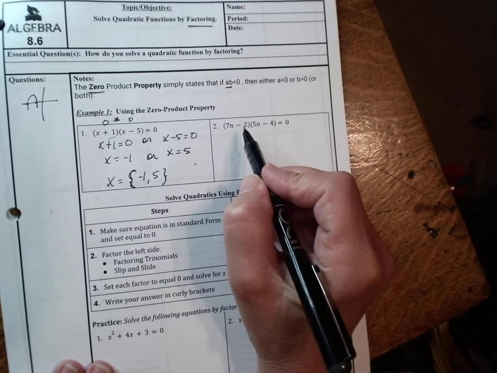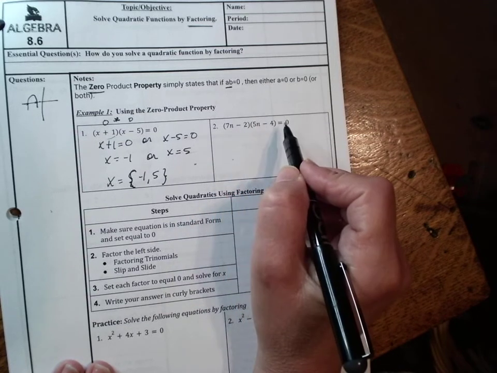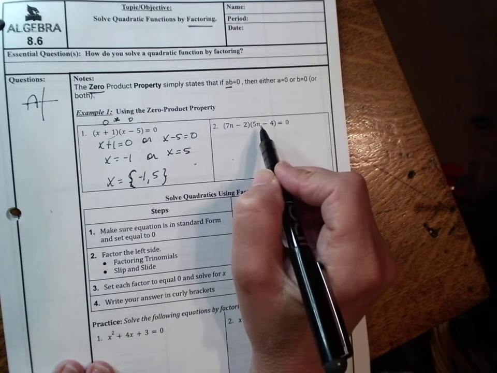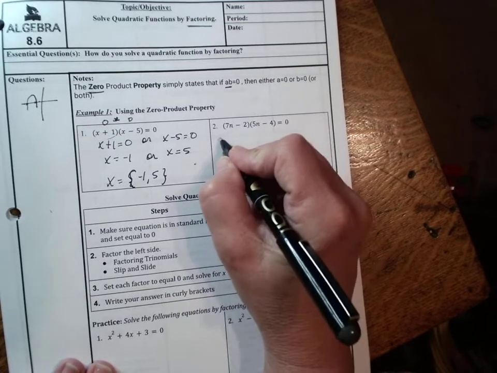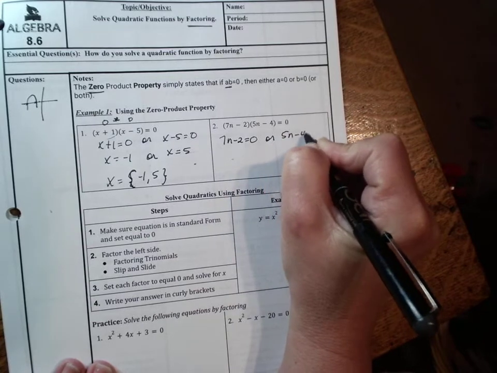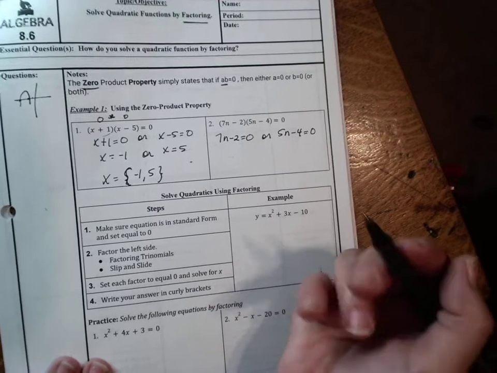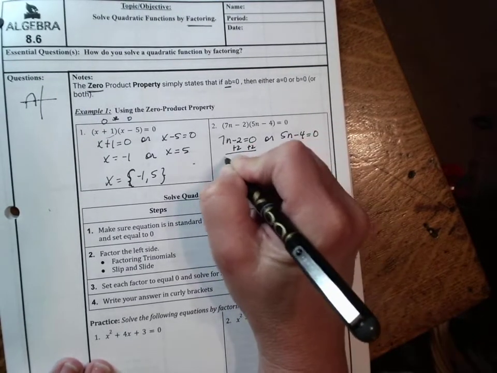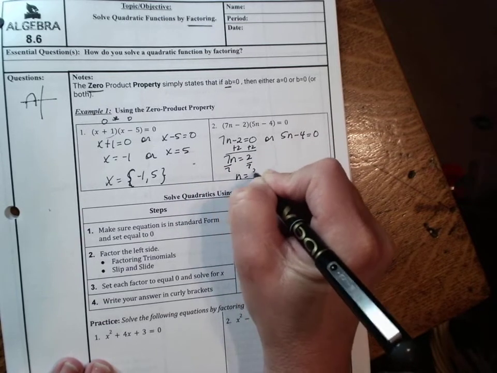Well, you have 7n minus 2, so you have to think about 7 times something minus 2 giving you 0, or 5n minus 4, 5 times some number minus 4 giving you 0. So the best way to do this, since this can be 0, or 5n minus 4 can be 0, is how I do it: I just split it into two equations. Then you just solve your two-step equation. You're going to add 2, 7n equals 2, divide by 7, n equals 2/7.